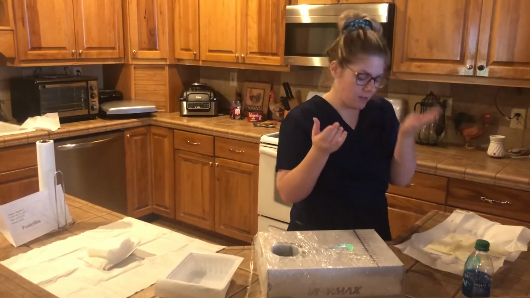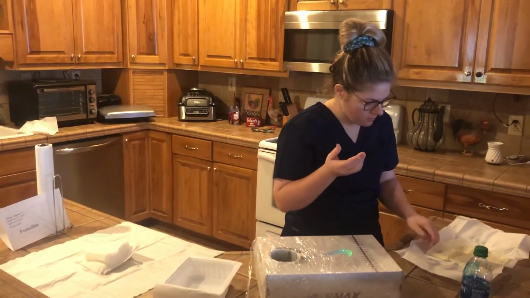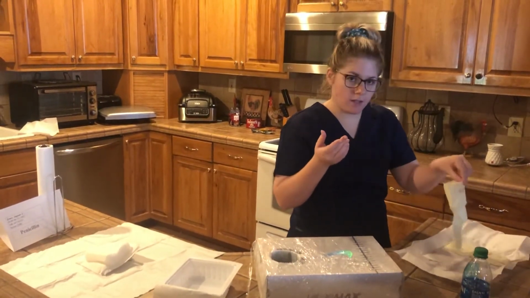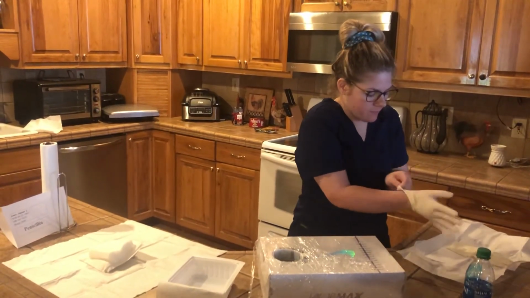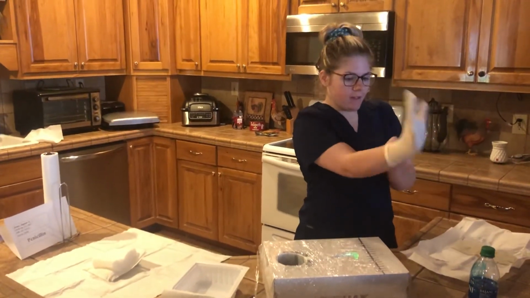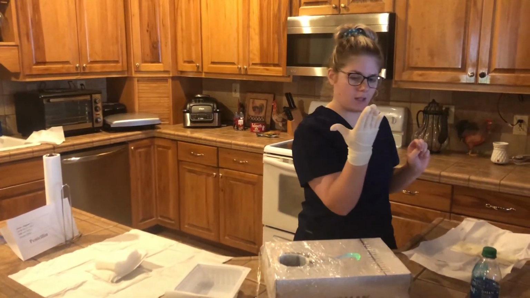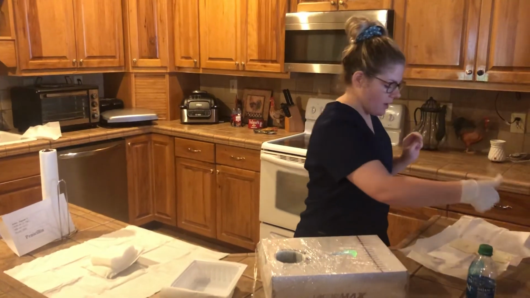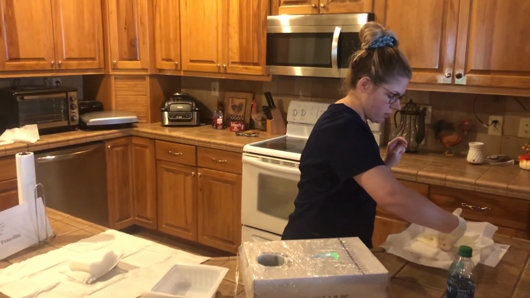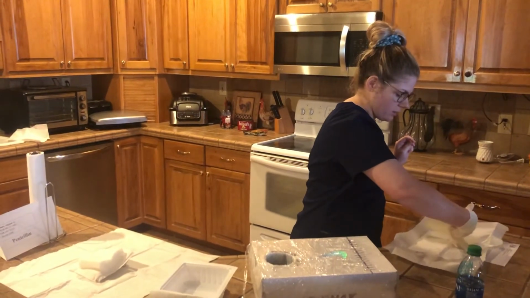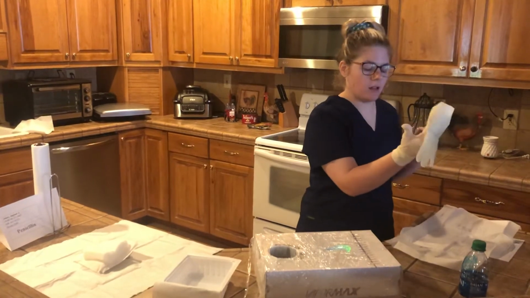With my hand like this, I will pick it up from the inside of the cup and slide my finger in. Now with my thumb sticking out and my fingers like this, I will go on the inside of this cup, making sure not to touch any non-sterile. Go like this.